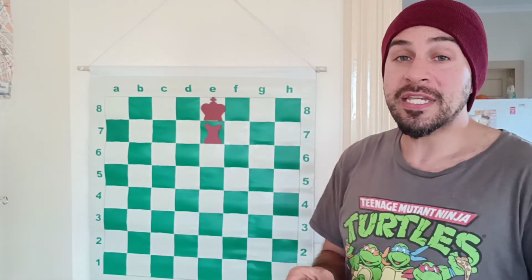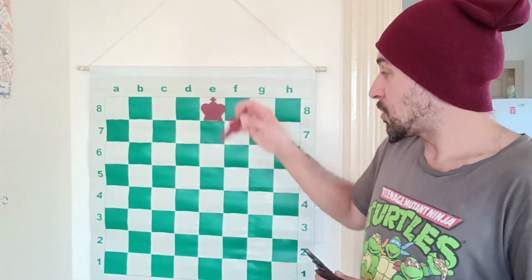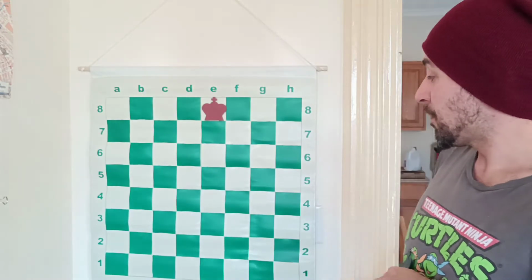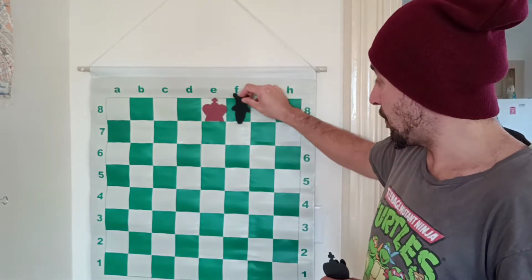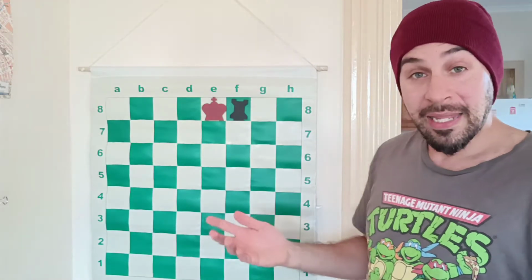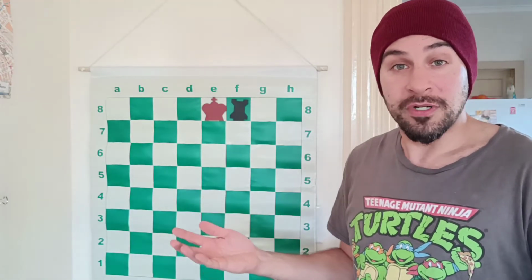And the other way to get out of check is to capture out of check. So let's just say, for example, the rook puts you in check right there. Well, the king can capture another piece.